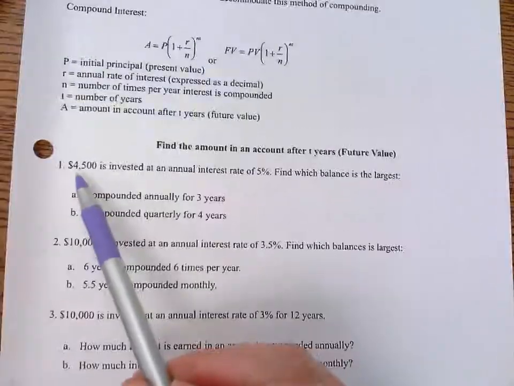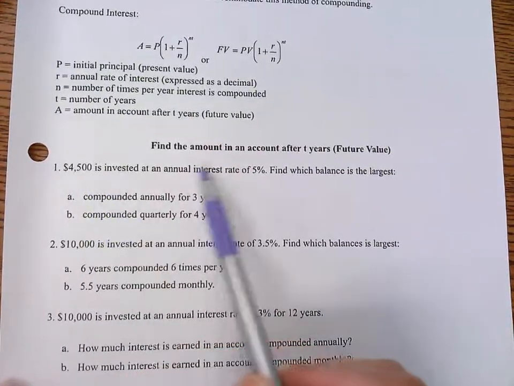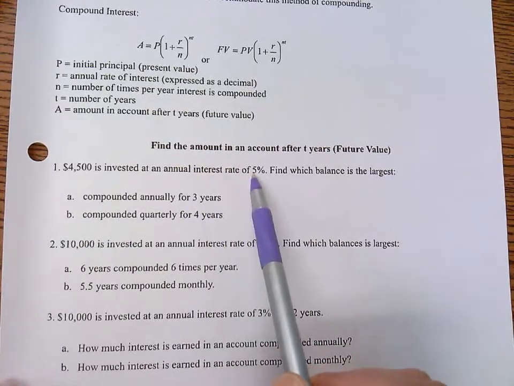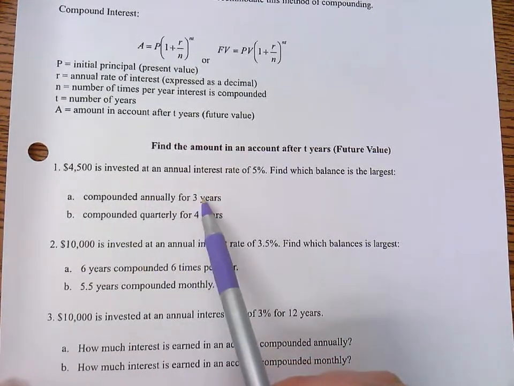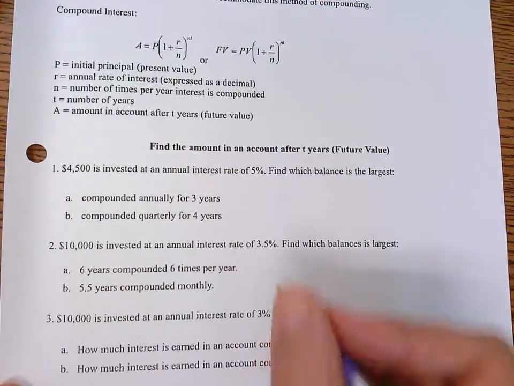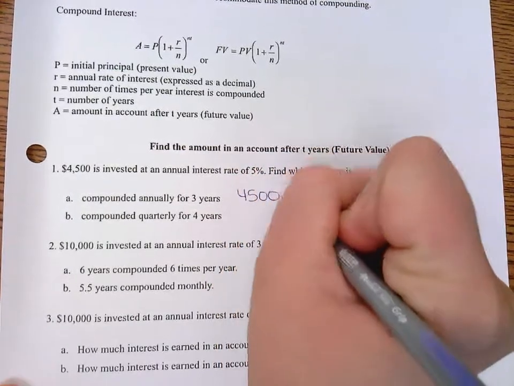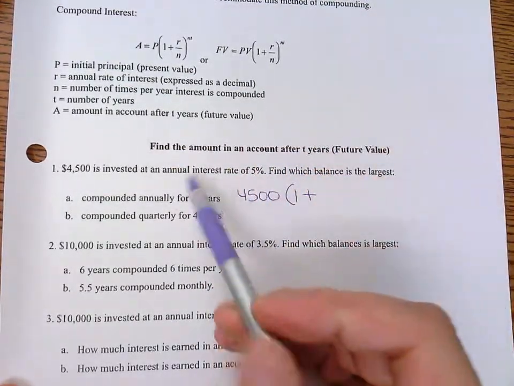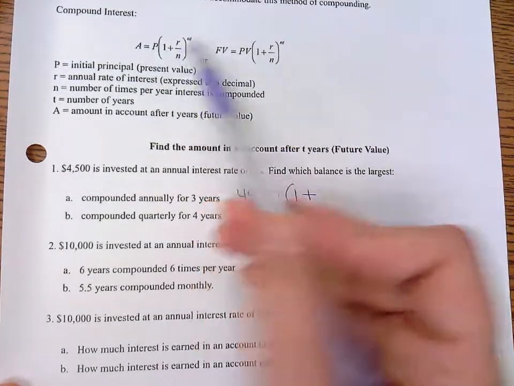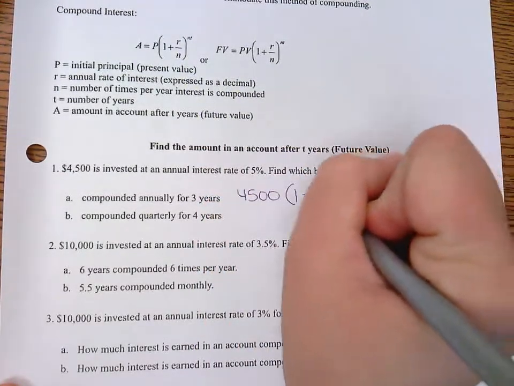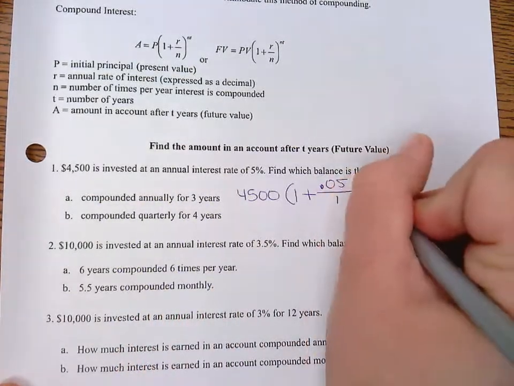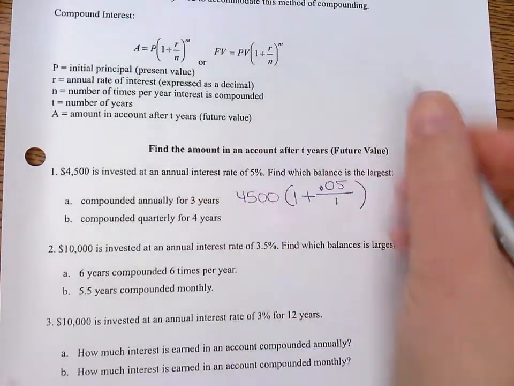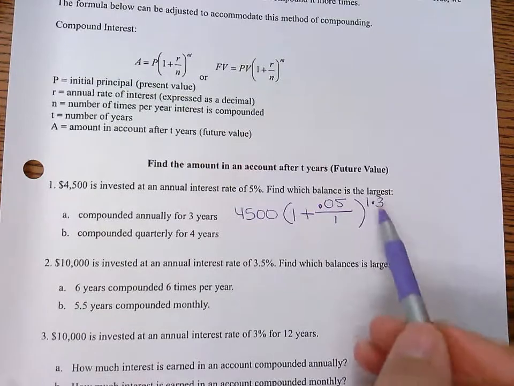So if you invest $4,500 at an annual interest rate of 5%, find which balance is the largest. Do you want to compound annually for 3 years or quarterly for 4 years? Let's see what the difference would be. 4,500 times 1 plus, so the interest rate is 5%, so 0.05 divided by, let's say, compounded annually, right? So divided by 1. And I'm raising it to the 1 times 3, which is just 3.